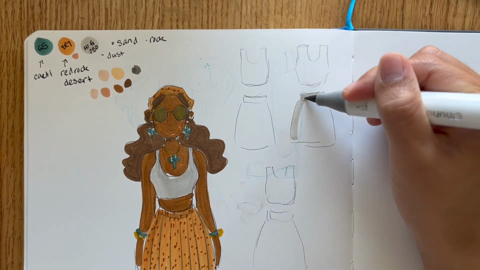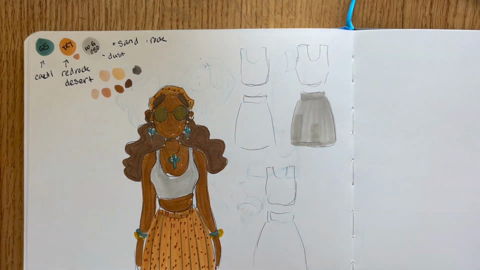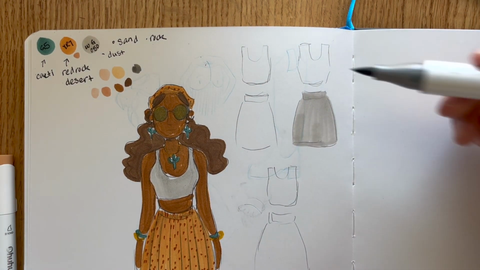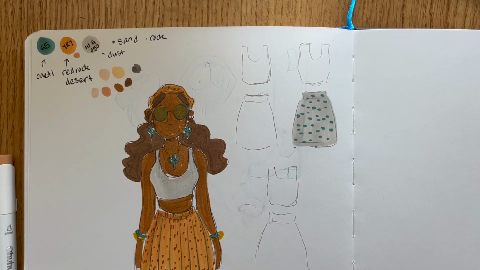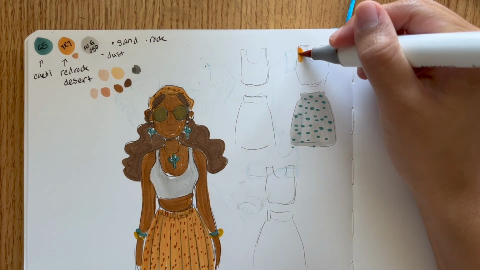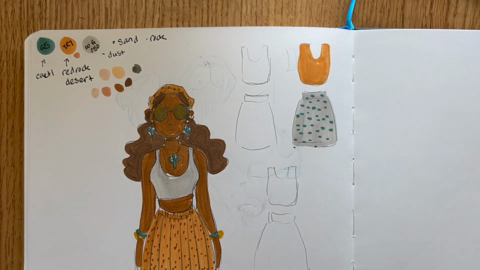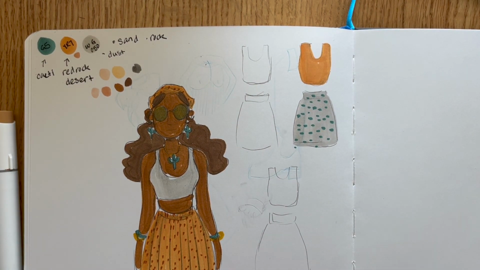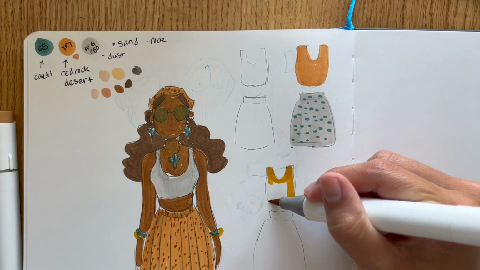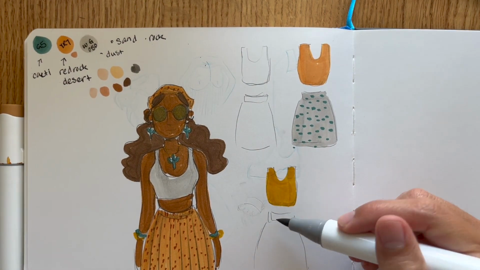And honestly, as I did this, I didn't really end up changing the way that the colors looked. I tried experimenting with the idea of putting the yellow orange as the top, but as I considered that, with her skin tone, I just felt like it wouldn't have flowed well.